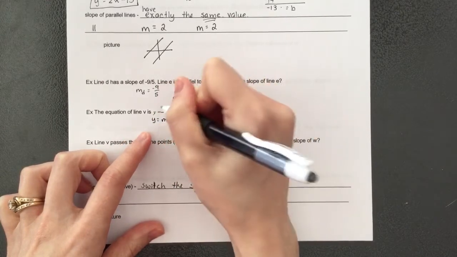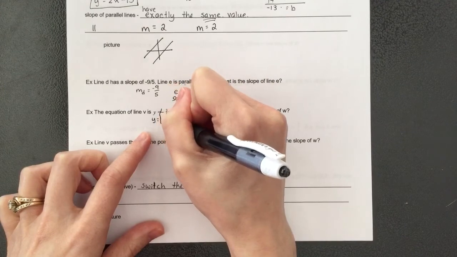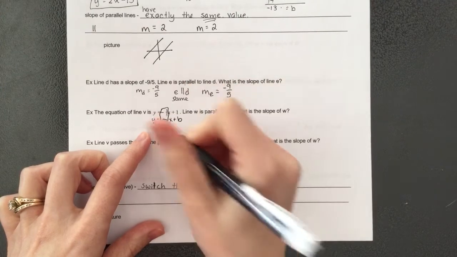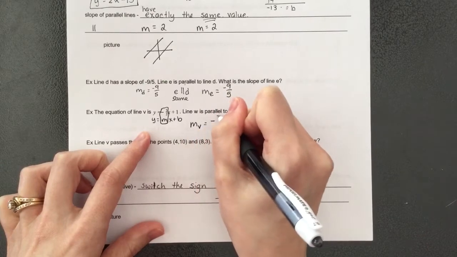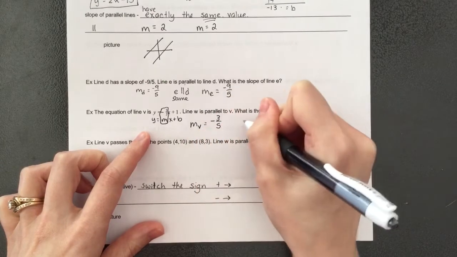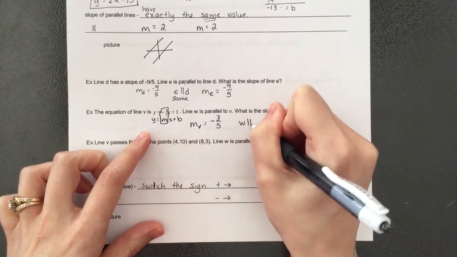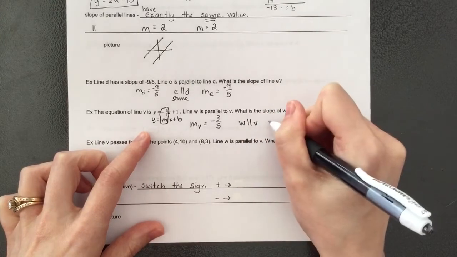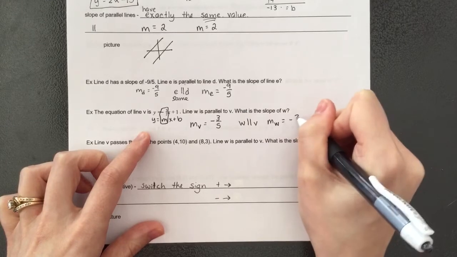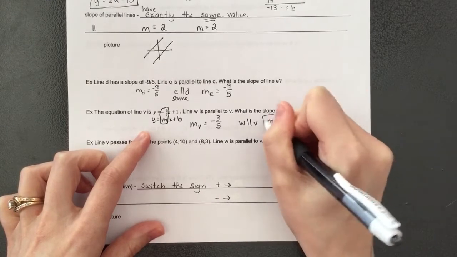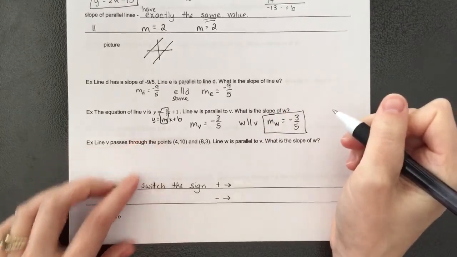So the only thing I need out of here is the slope, which is represented by an m. So the slope for line V is going to be equal to -3/5. And they tell us that W is parallel to V, and they want to know what is the slope of W. It's got to be the same. So -3/5 is going to be our slope for line W.